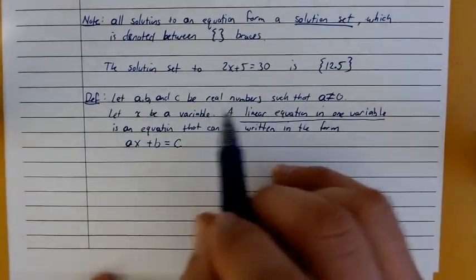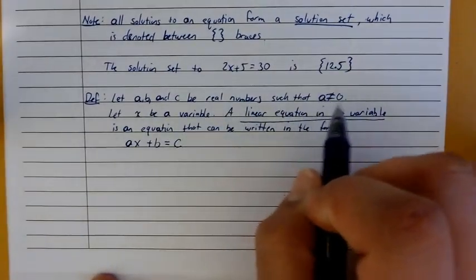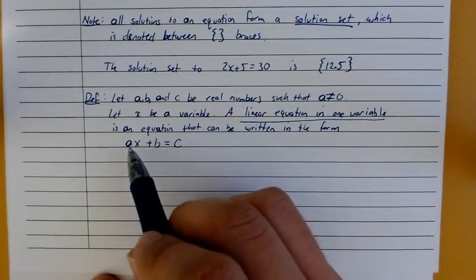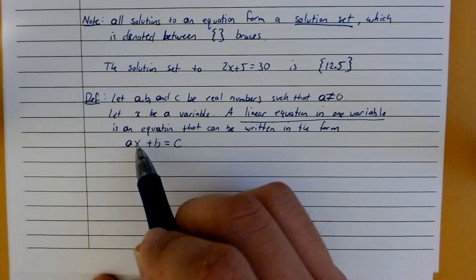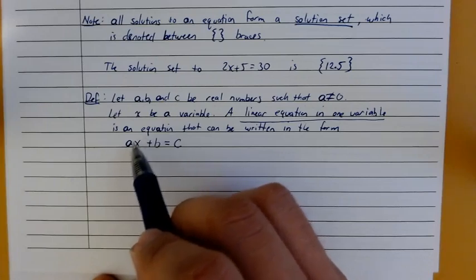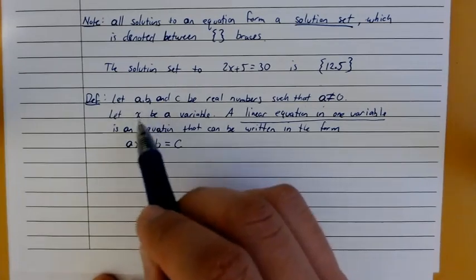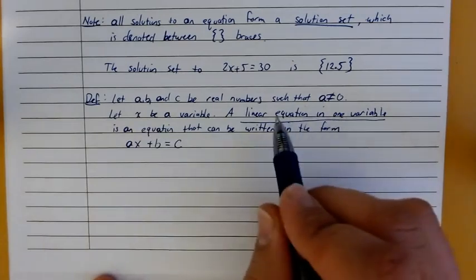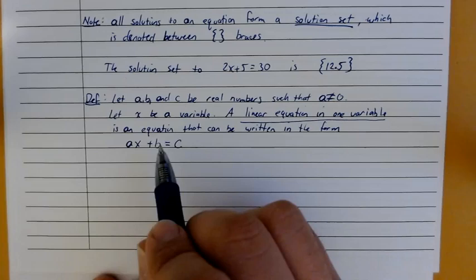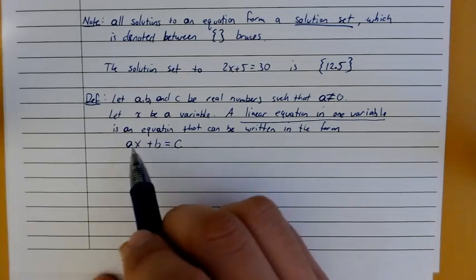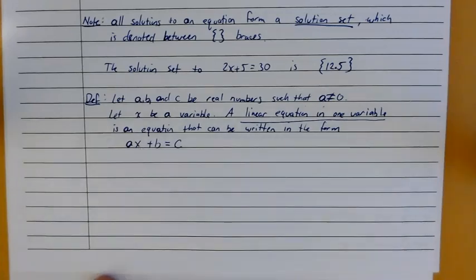All right, so here we said we want to make sure A is not equal to 0. That's because if A is equal to 0, then 0 times X would be 0x, meaning there's no X here. We want to have a variable in the problem, hence the name, a linear equation in one variable. And since we want to make sure that there's a variable in that equation, we can't multiply it by 0, because otherwise it would go away.